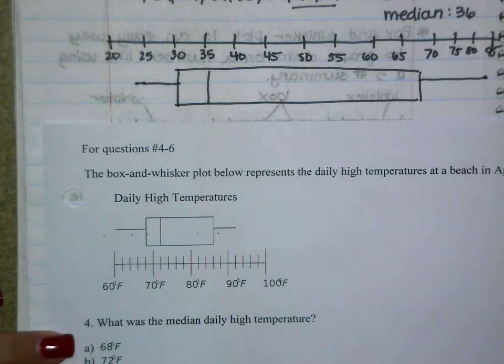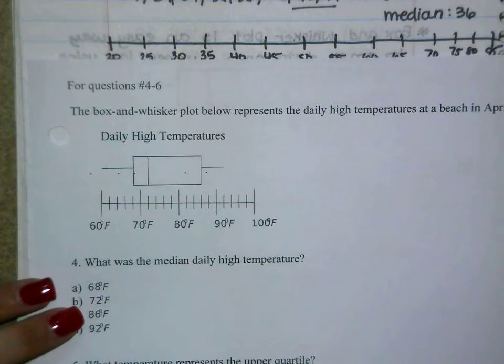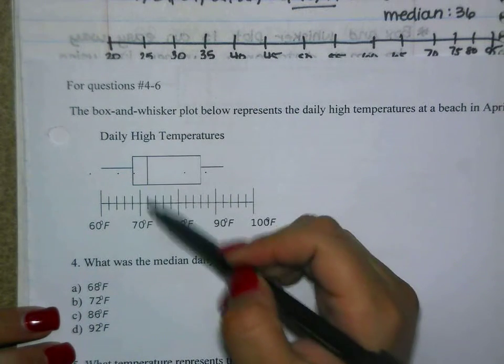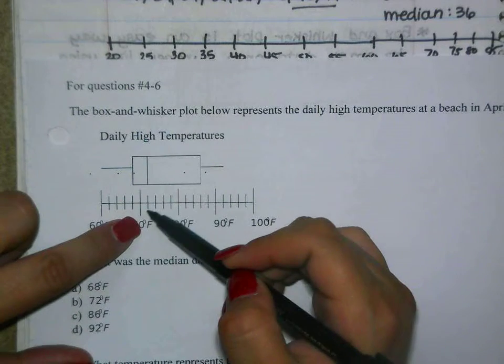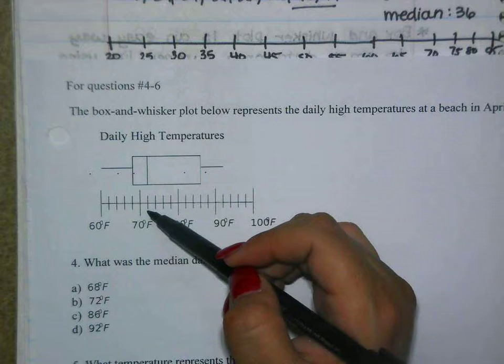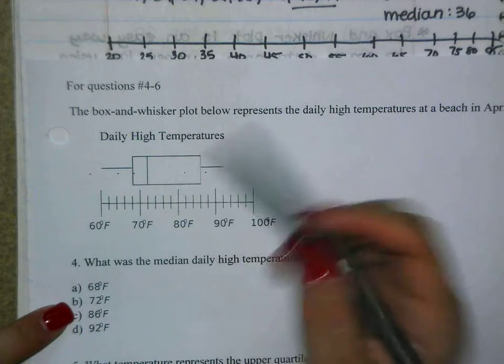Well, that median looks like, let's see, this is 80 and this is 70. These look like increments of 5. Actually, it's increments of 2. So I'm going to go with about 72 degrees. So that one would be B. That'd be about 72 degrees. I can figure that out. Well, let's look at the other things. It looks like our lowest point is going to be at 60 degrees. Our highest point is at about 92.